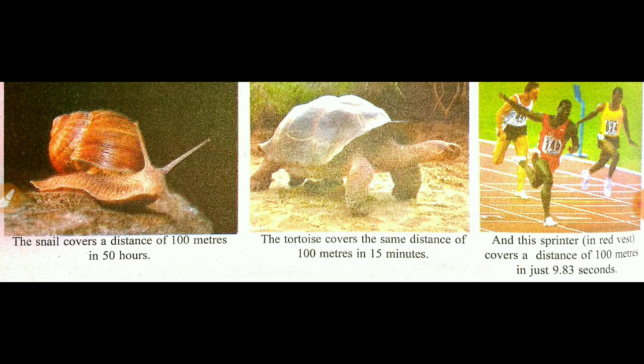Suppose that for the speed of a sprinter, if they run many times, sometimes they run faster, sometimes they run very slowly. In this case, we take just the average speed, and average speed is the ratio of the total distance covered to the total time taken to complete that journey.